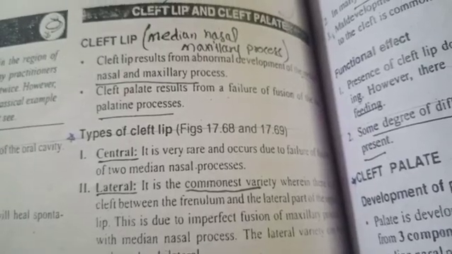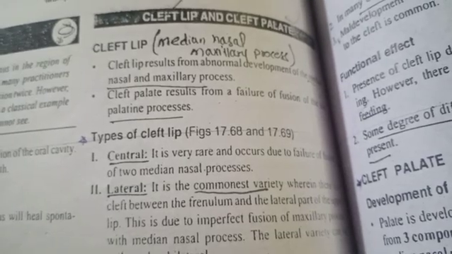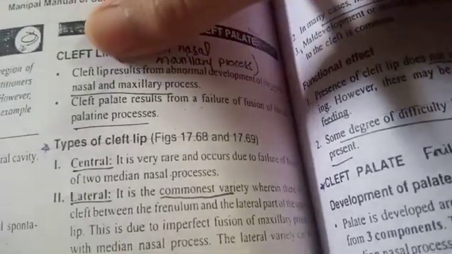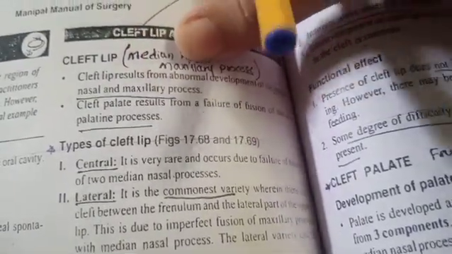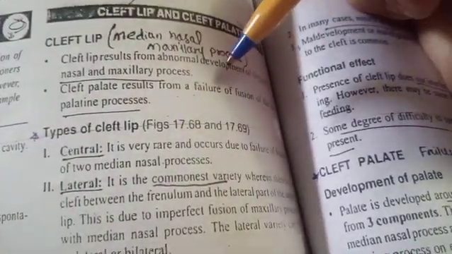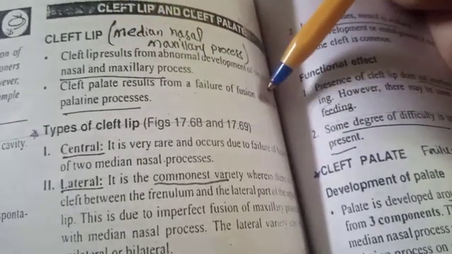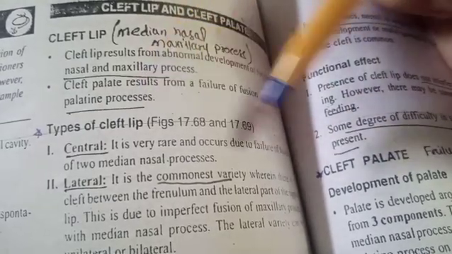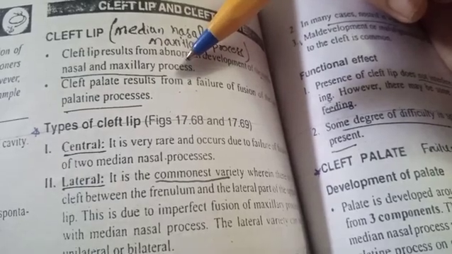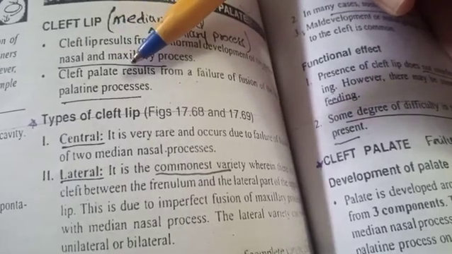So today we're going to start a very important topic, which is cleft lip and cleft palate. What happens in the cleft lip? Basically, it is an abnormal development of the median nasal and maxillary processes. When these processes do not properly develop or do not form, the cleft lip develops. And cleft palate is basically the failure of fusion of the palatine processes. So first it is the median nasal and maxillary processes that fail, and then it is the palatine processes that fail to fuse, so it forms a cleft palate.